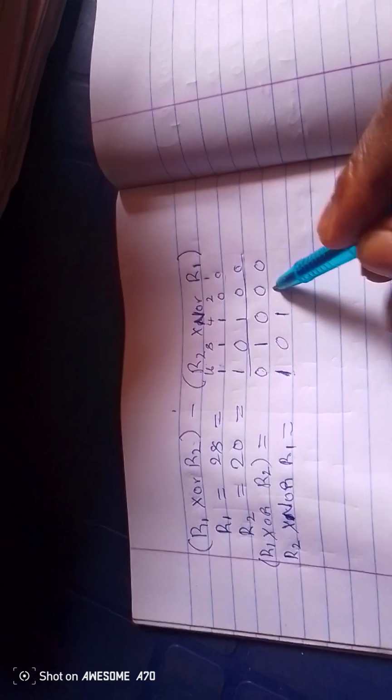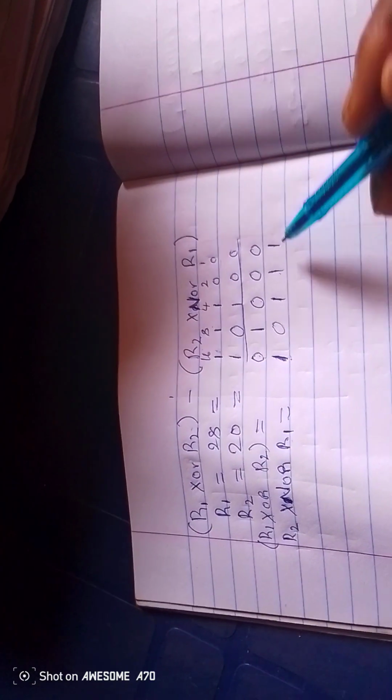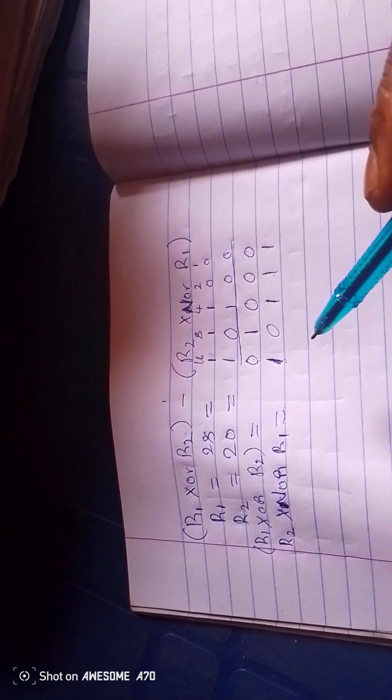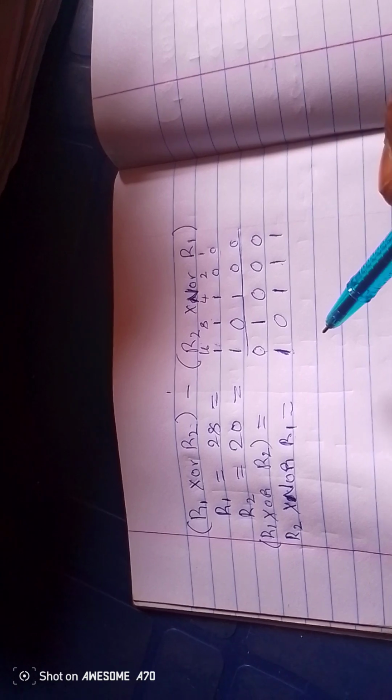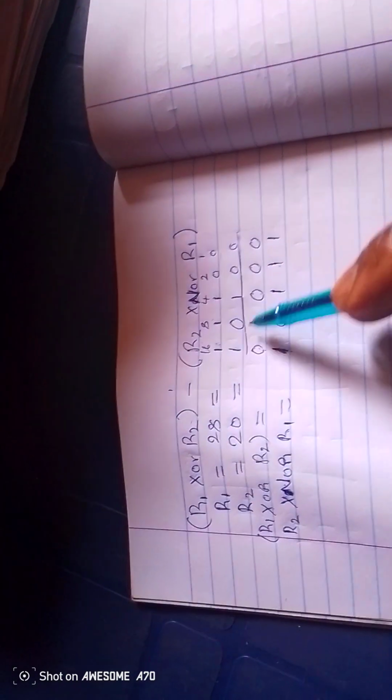1, 1, and 1. Okay, so you see now you can just take the inverse of this and it gives you whatever you want. Please, if you don't understand it, listen to this video again for your own benefit. Okay, so we've gotten this.